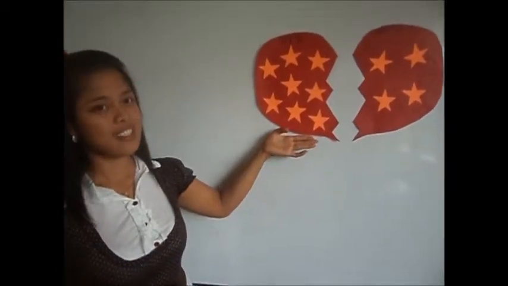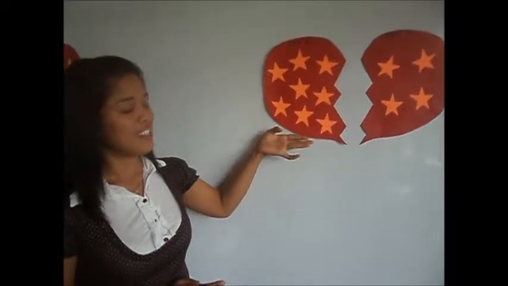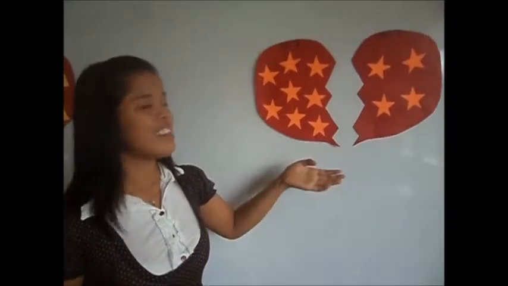Again, we have to compare these two sets in order to fix this heart. Again, how many stars in set A? How many? Okay, there are 8 stars in set A. How about in set B? Very good.